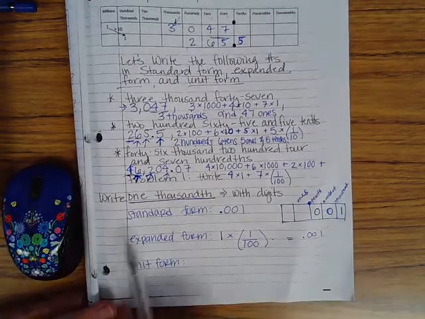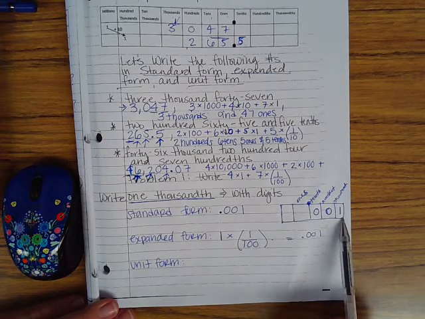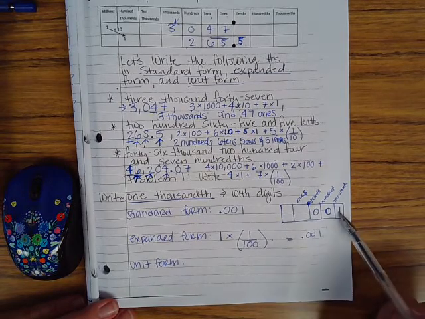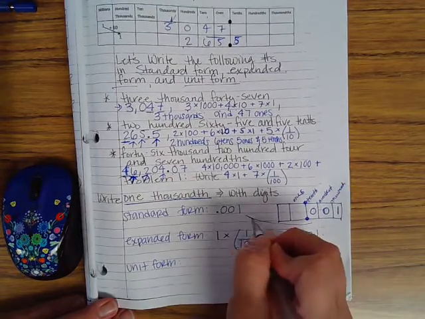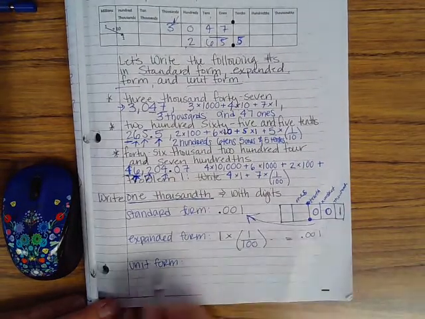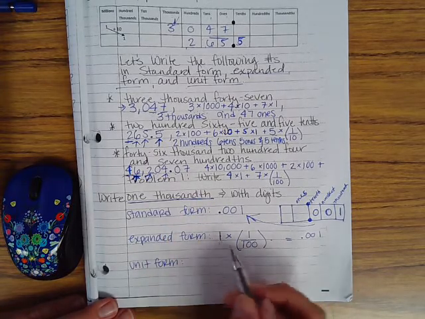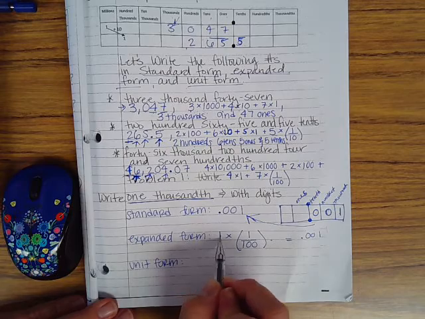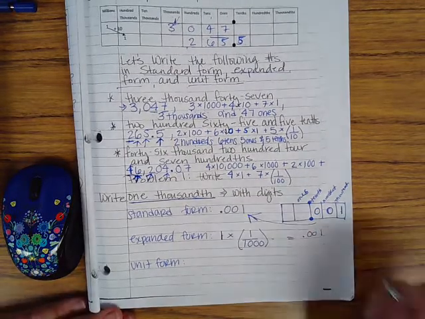All right, so do you see how with standard form, we just plug it into our little chart right here, do 1,000. Here's your little decimal spot. This goes right over here. Expanded form, like up here, you just have 1,000. So you're only multiplying it by 1, and you multiply it by 1,000.